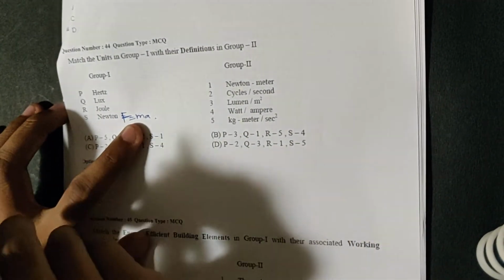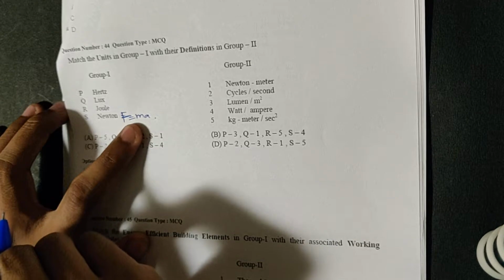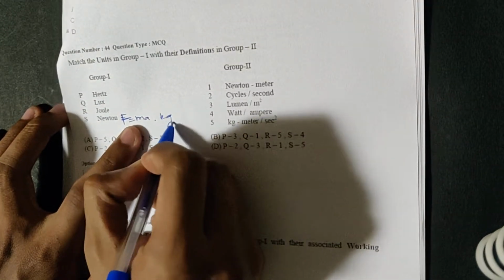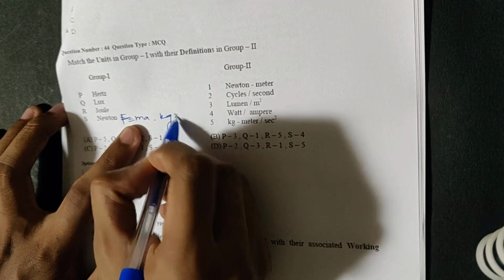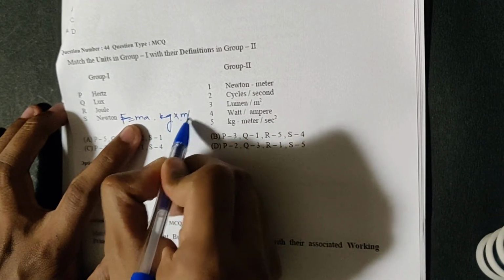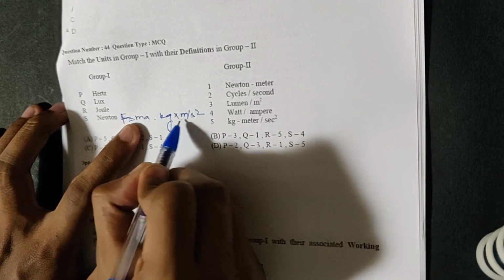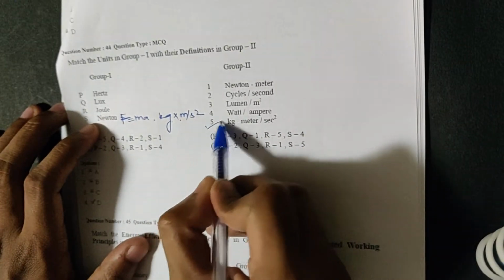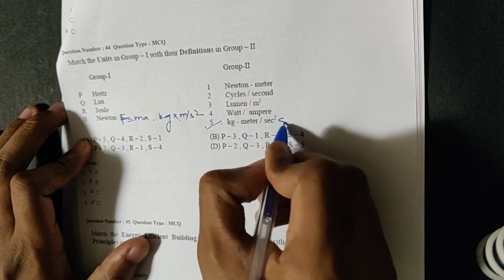Mass is your kg, okay, into acceleration, which is meter per second square. So Newton becomes kg meter per second square.